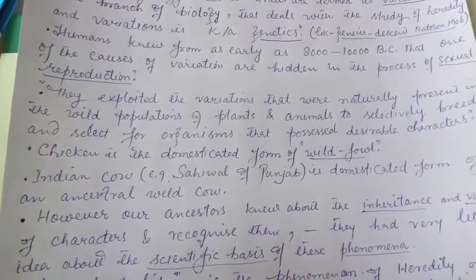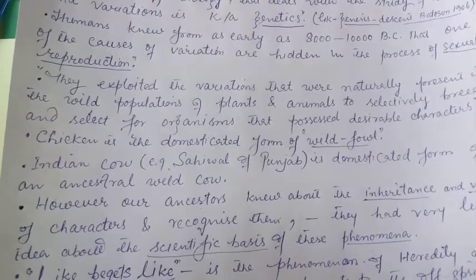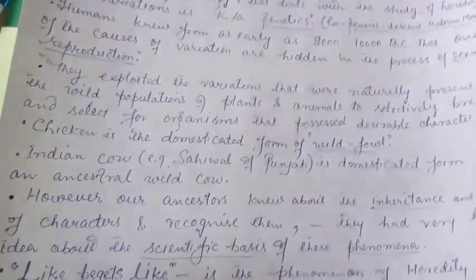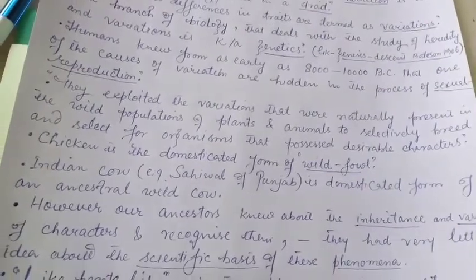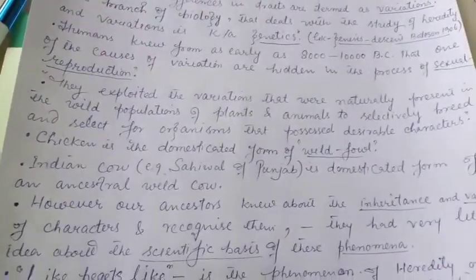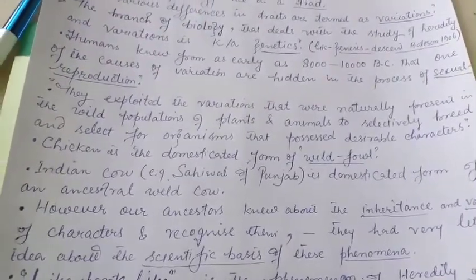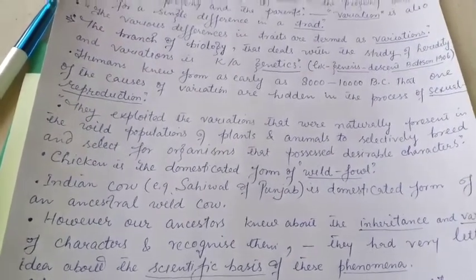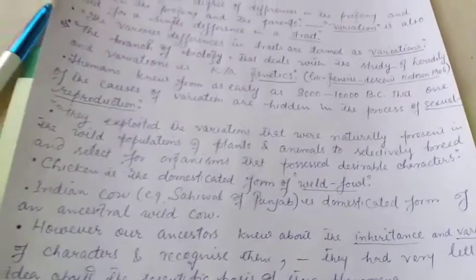Once again, in ancient times, the people who lived then exploited the variations that were naturally present in the wild populations of plants and animals to selectively breed and select for organisms that possessed desirable characters.